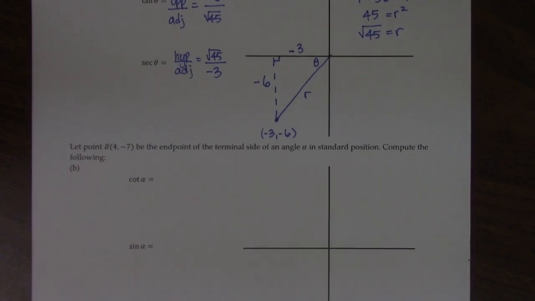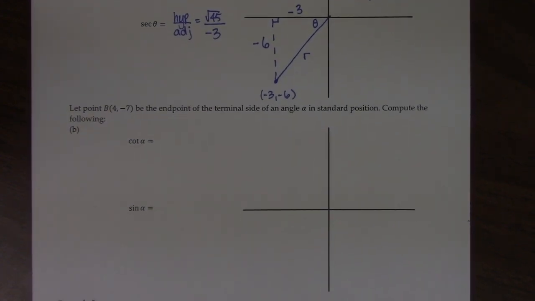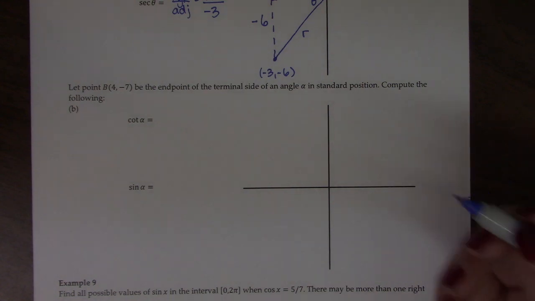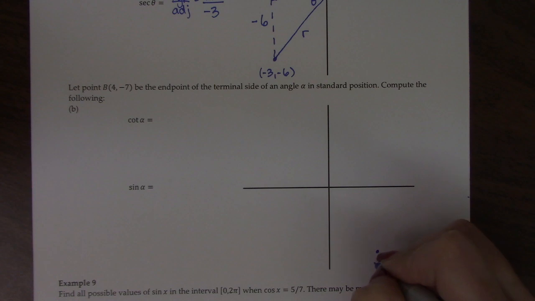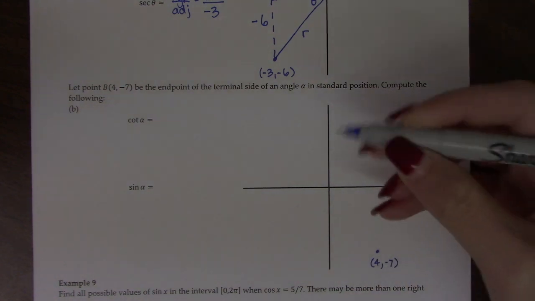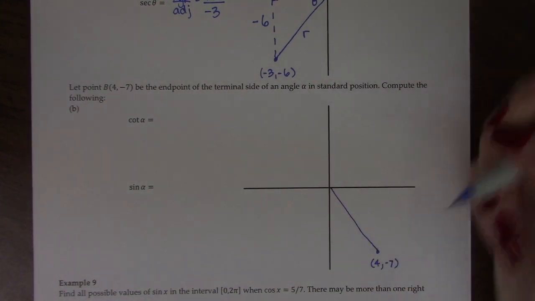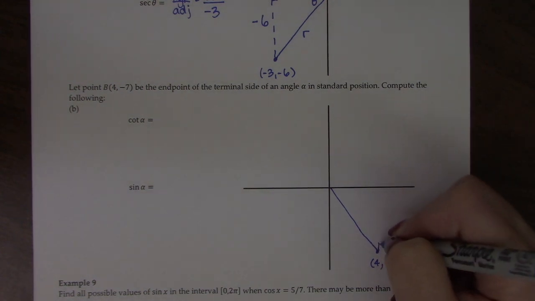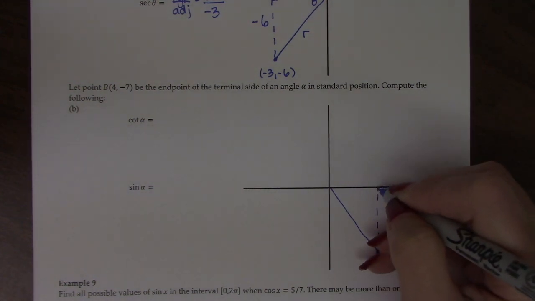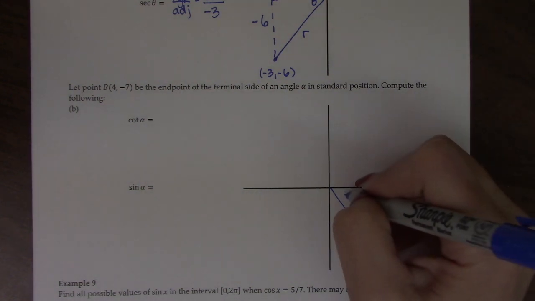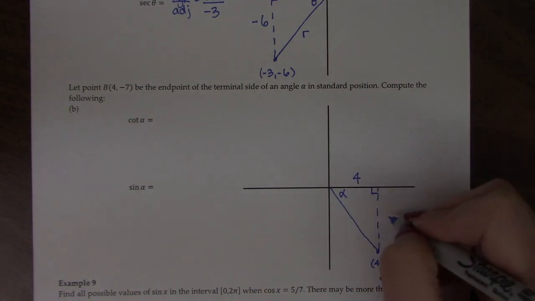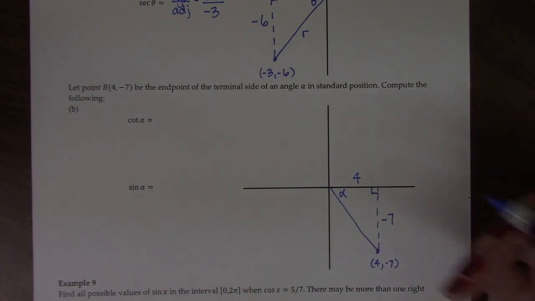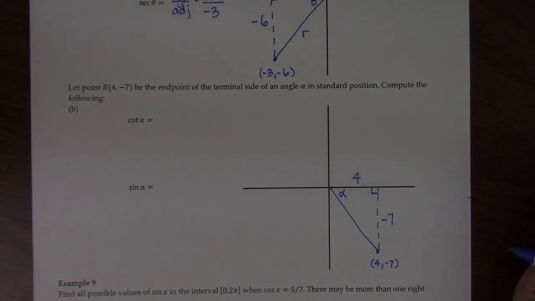Part B of this problem says we'll let (4, -7) be the endpoint of the terminal side. So we go over +4, down 7, and once again I draw a line from the origin to that point. We always take the triangle to be with respect to the x-axis. So here's our angle alpha. So we go to the right 4, down -7, and once again we're going to use the Pythagorean theorem to get our hypotenuse.